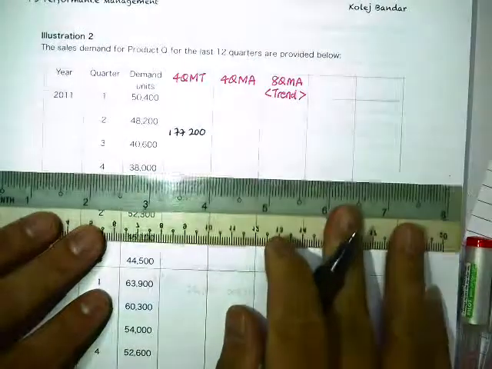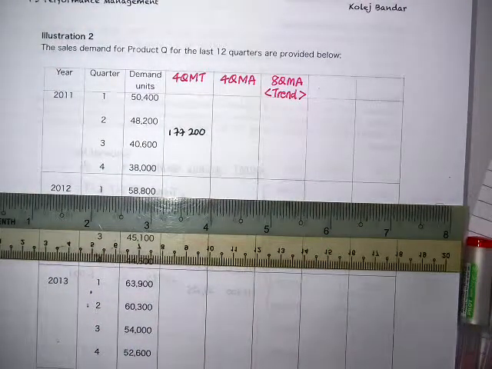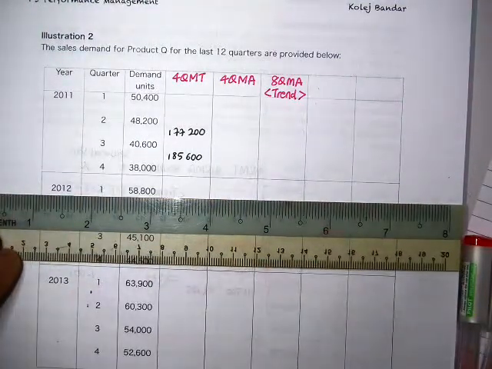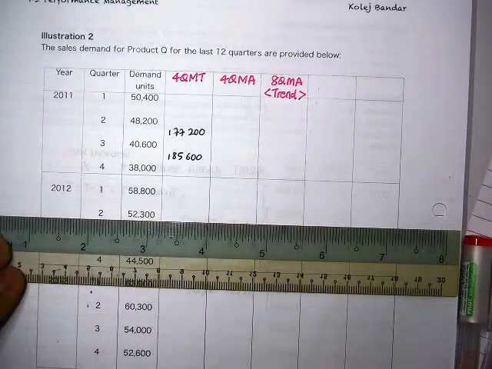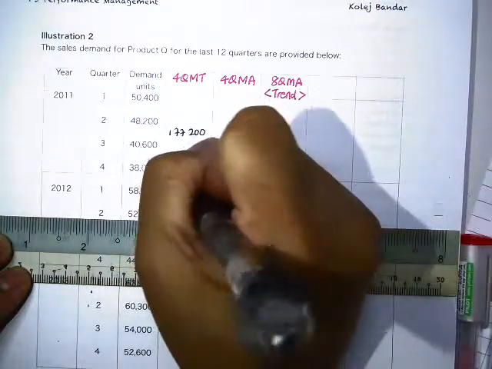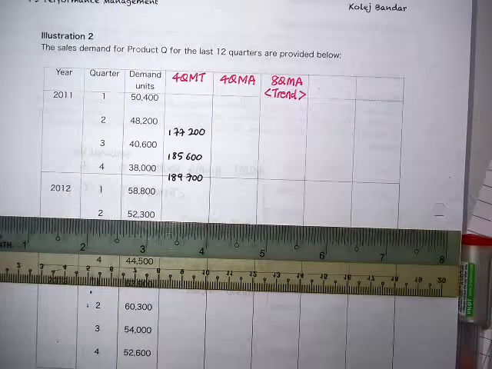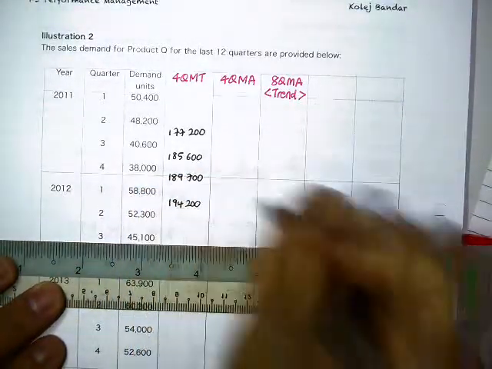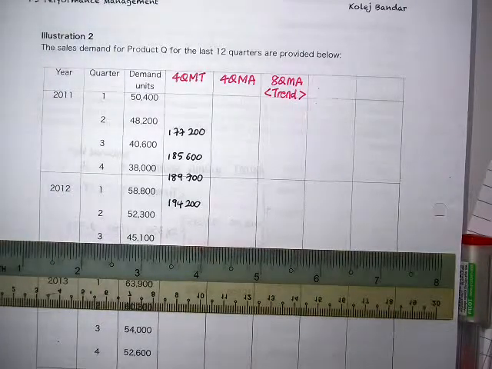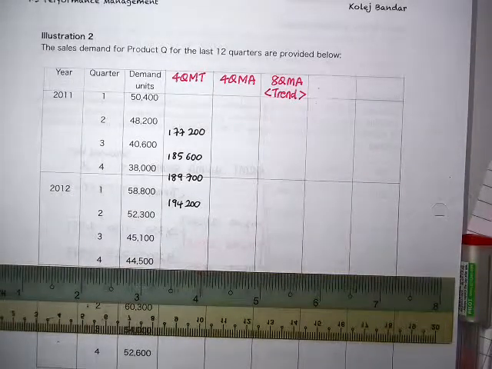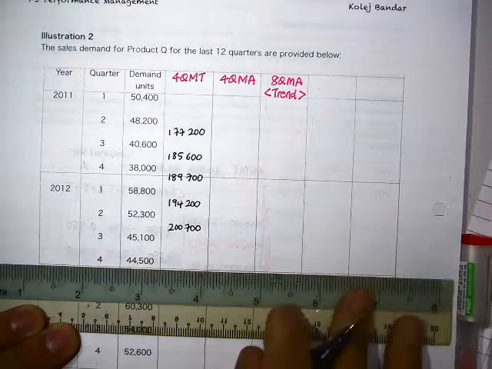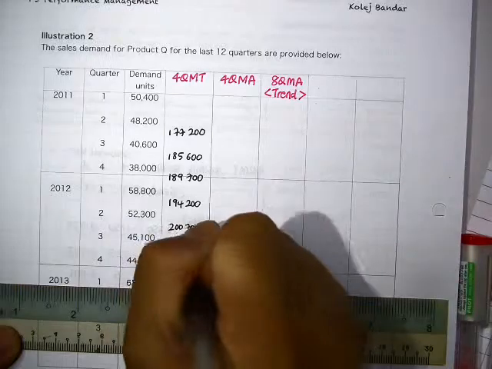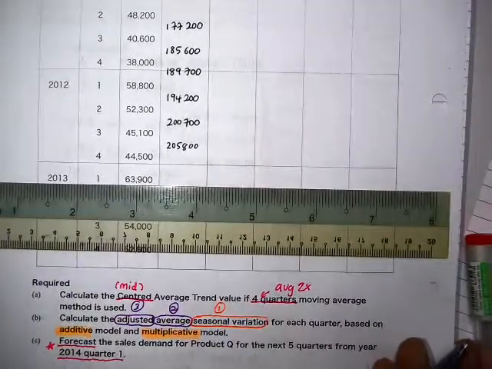$177,200. $185,600. $1,897. $194,200. $200,700. $205,800.